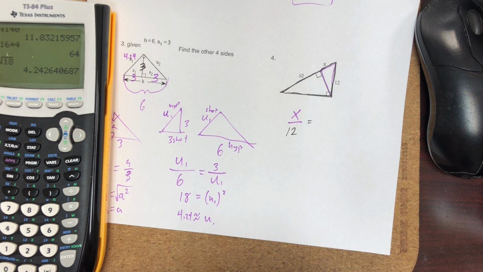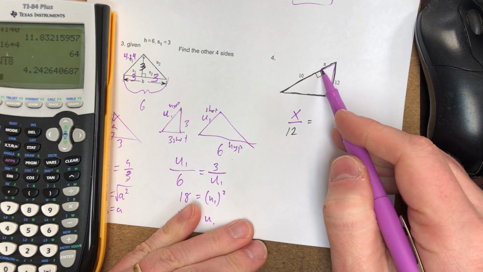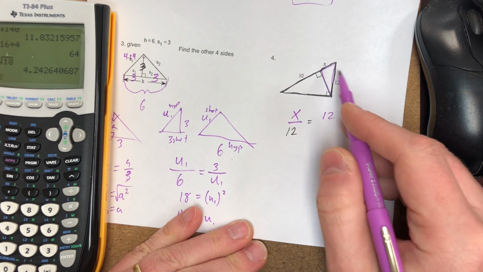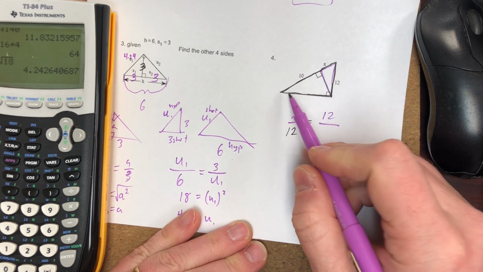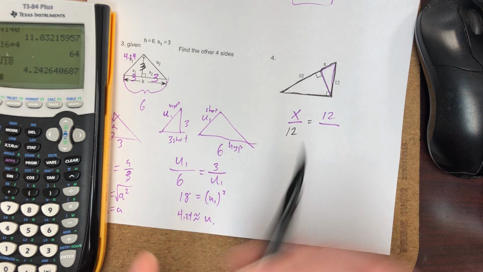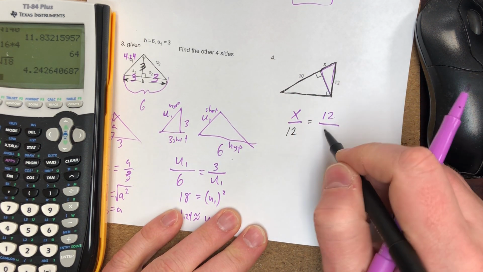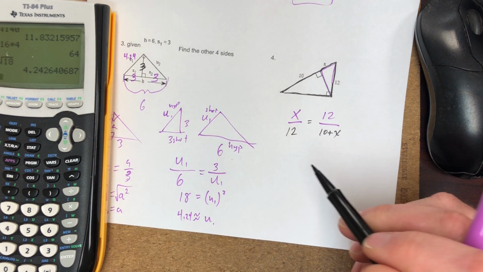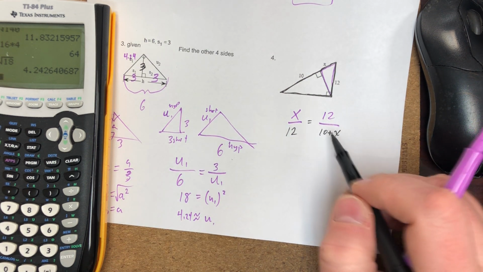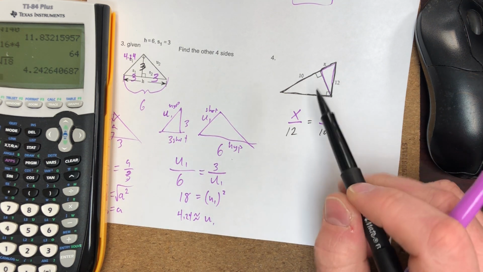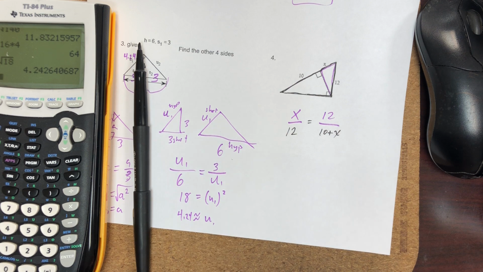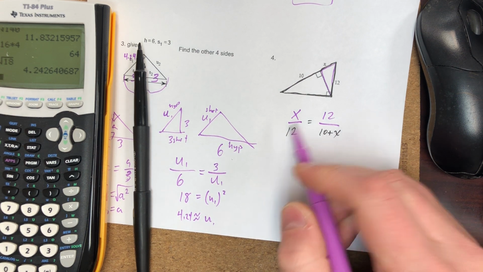And then the other side of my pink-purple triangle is 12, which is my hypotenuse. What's the hypotenuse of my big triangle? It's 10 and x together, 10 plus x. So this is something we haven't learned how to solve, but if the setup makes sense, then that's all I'm really looking for in your class this year. But I'm going to keep on solving, I'm just going to finish it.